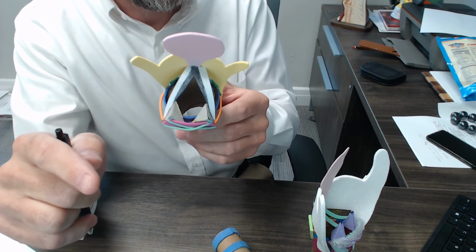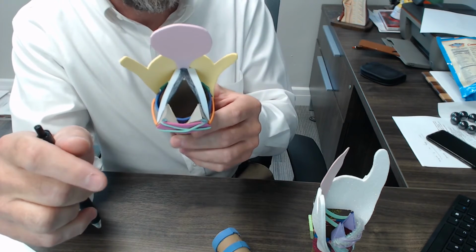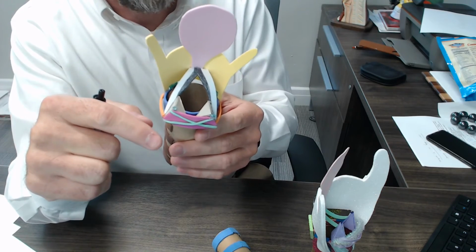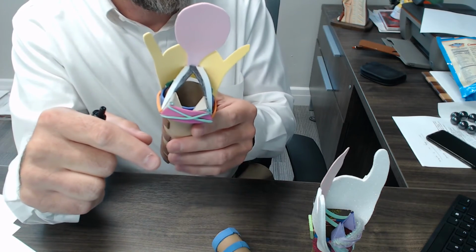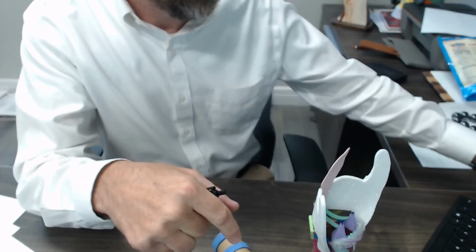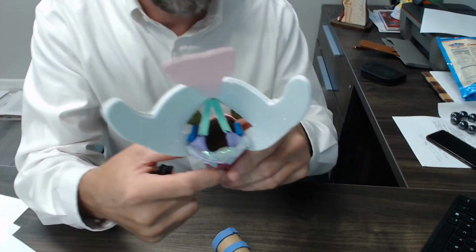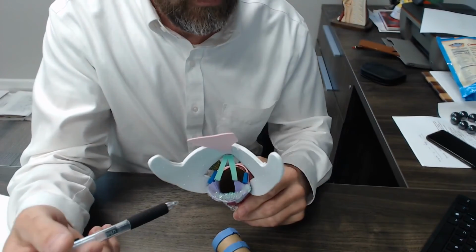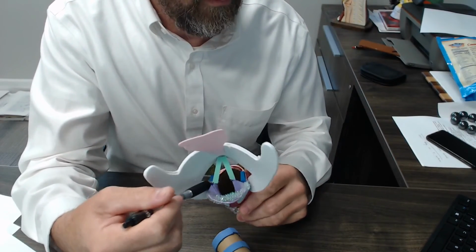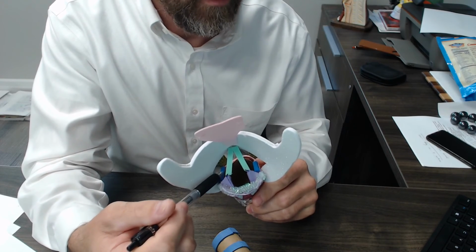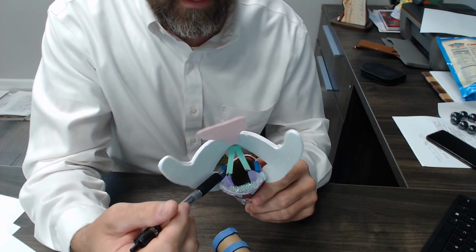The hardest muscle to illustrate on your model, at least in my experience, is the lateral cricoarytenoid. And that is because, so if we look at this model here, this blue ribbon right here, that is the lateral cricoarytenoid.